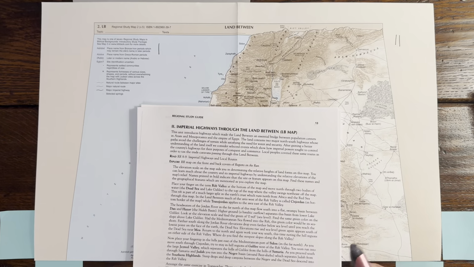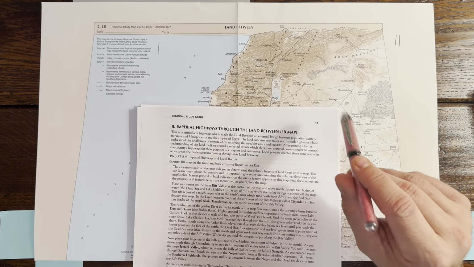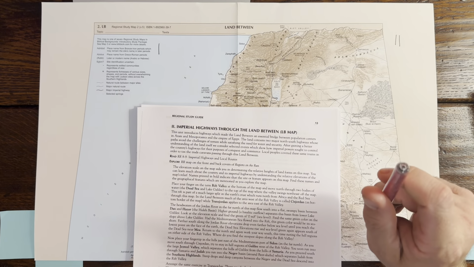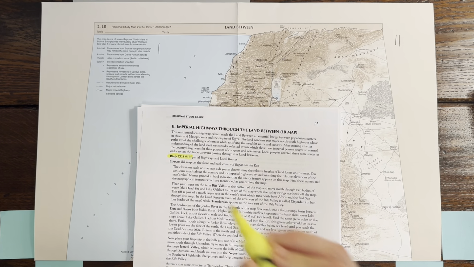This begins on page 13 of the Regional Study Guide. It introduces you to highways made by the land between that make it an essential bridge between town centers in Aram and Mesopotamia and in Egypt. And so you'll start by reading pages 8 and 9. So go ahead and pause that.